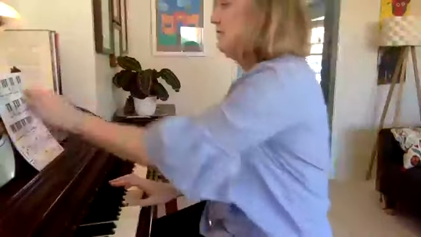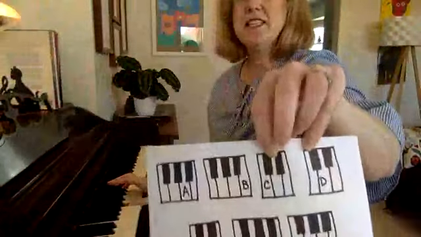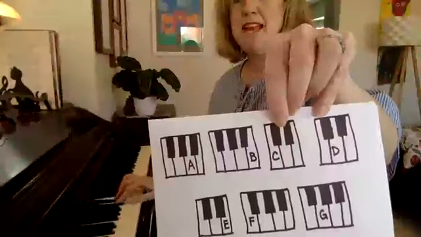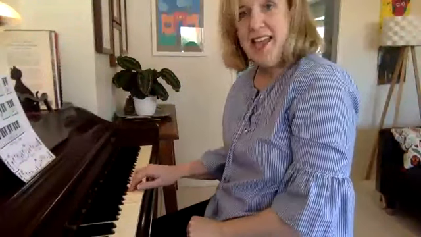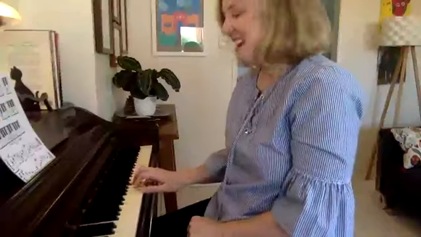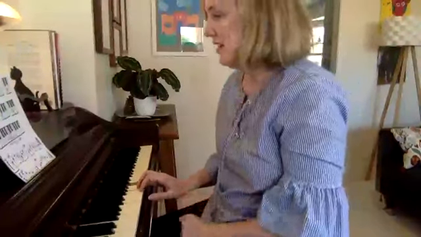So let's start on that middle C. You're going to go to the 2 black keys, slide down to the left. Here's your C, just if you forget. 2 black keys, slide down to the left. We're going to go C, D, E, F, G, A, B, C. There you go. So we have practiced where the keys are.